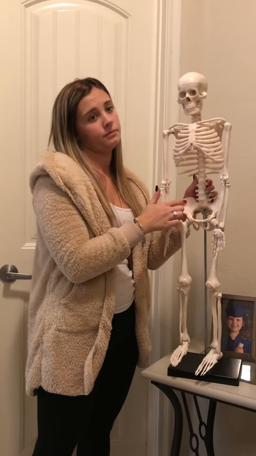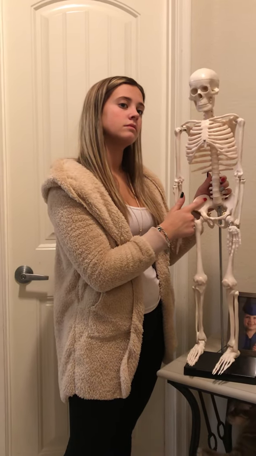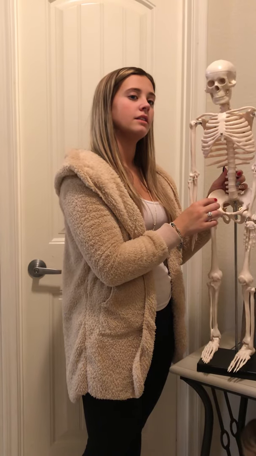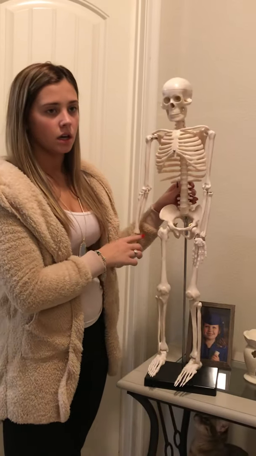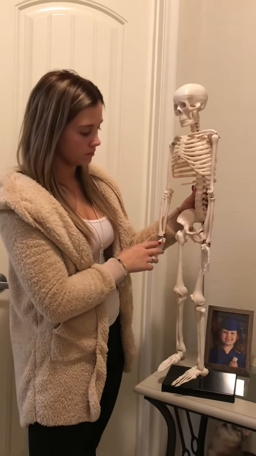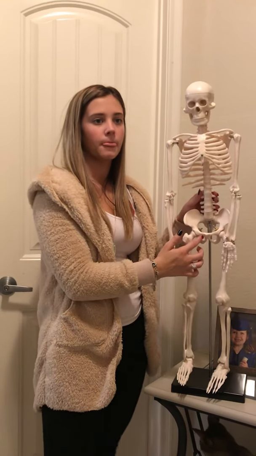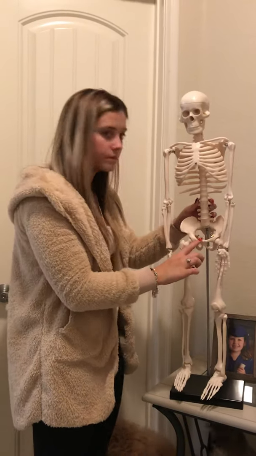The, forgot how to say it. The ischium bone, this circular bone right here. The pubic bone is this bone right above it.